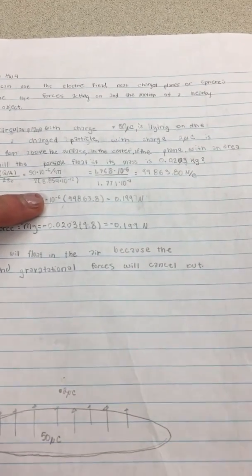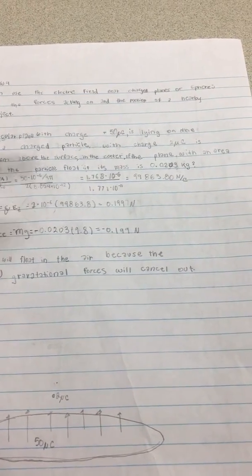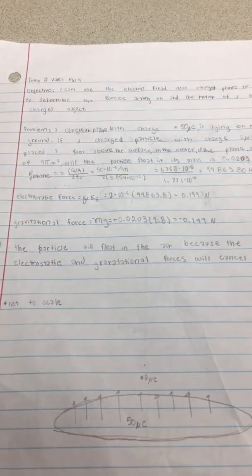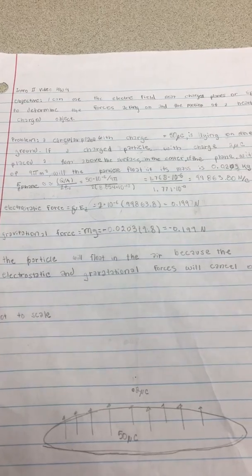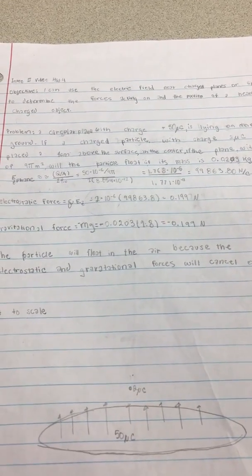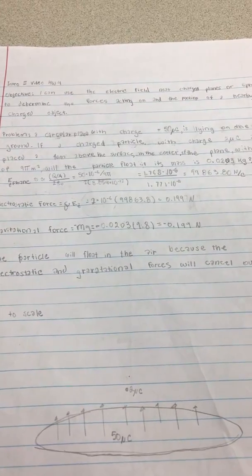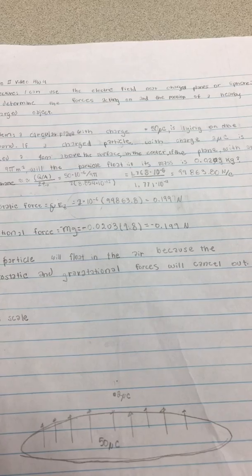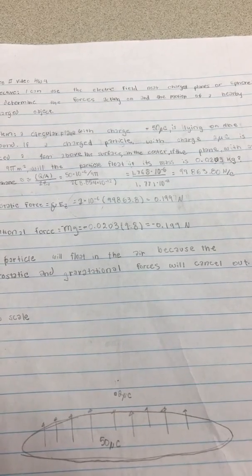And that evaluates to 99,863 newtons per coulomb. So from that, we can calculate the electrostatic force, which is just our charge, in this case, the charge of the particle, 2 microcoulombs, times the electric field. And that evaluates to 0.199 newtons approximately.